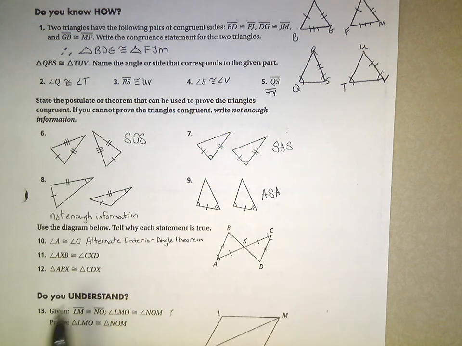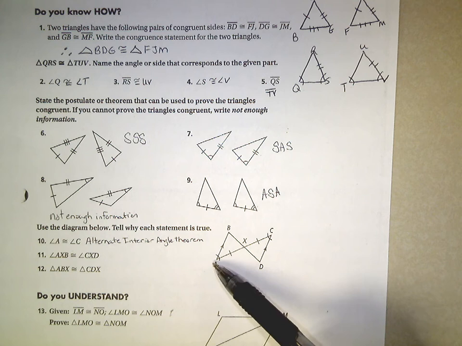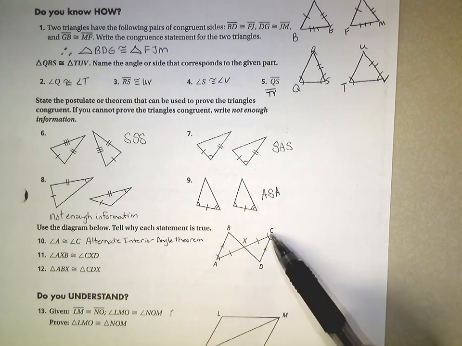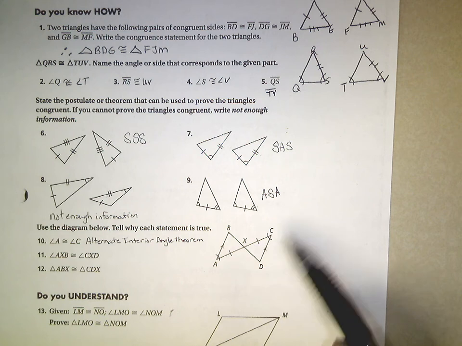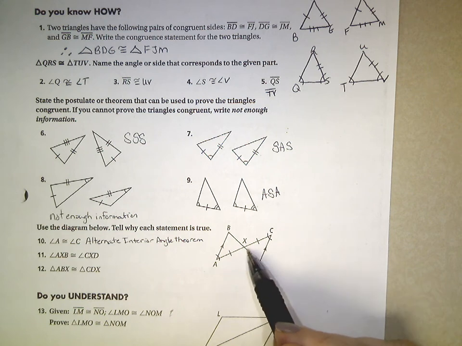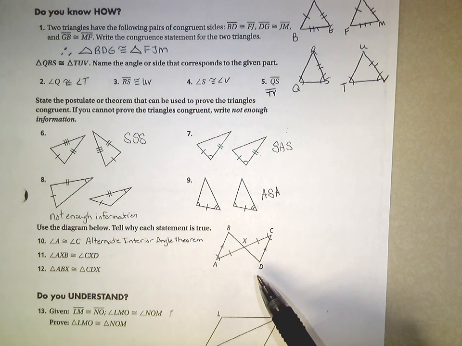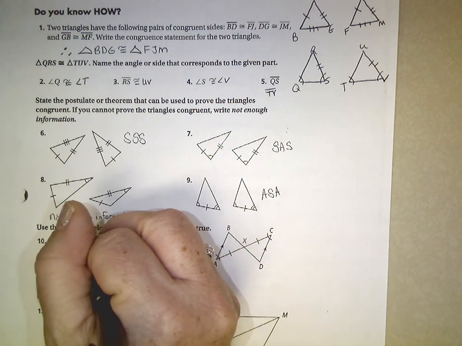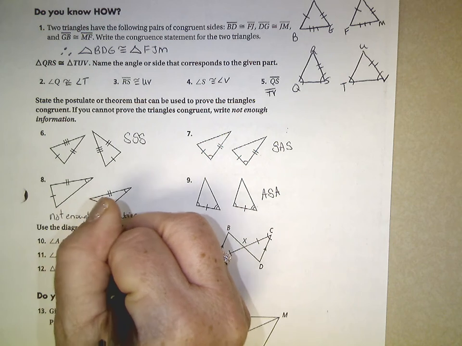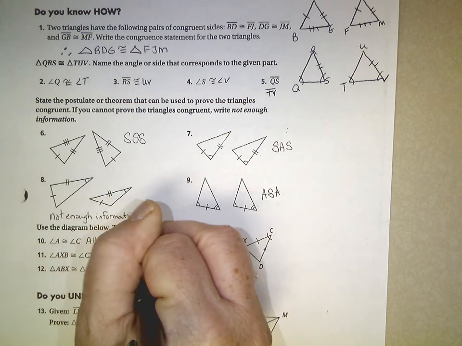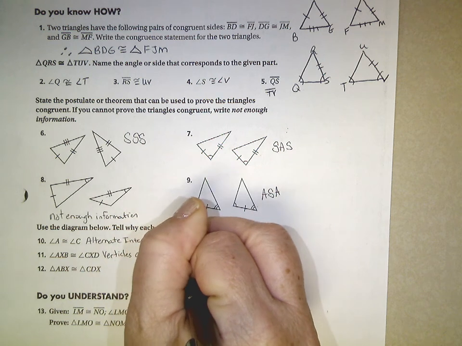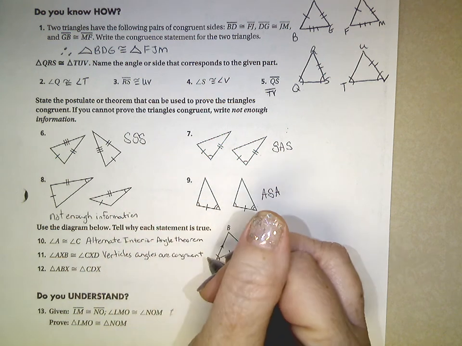Okay. The next one says angle AXB is congruent to angle CXD. And if you'll notice, these are vertical angles, so we know that those angles are congruent. So this is the vertical angles are congruent postulate. Okay, that's our reasoning.